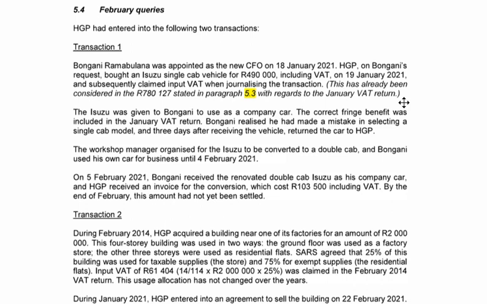Now guys, they're only asking for the February queries here, so that's not part of the solution necessarily. Okay, if you wanted to do that, we could put a journal entry down. It says the Isuzu was given to Bongani to use as a company car. The correct fringe benefit was included in the January VAT return.